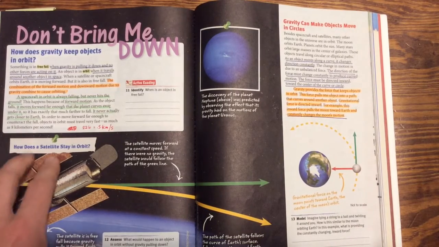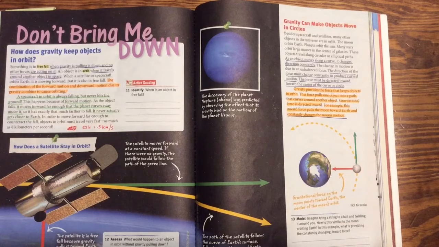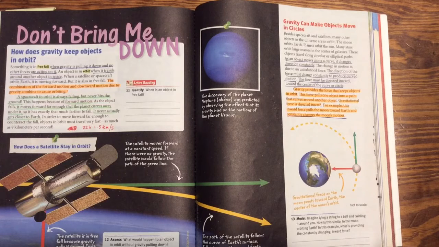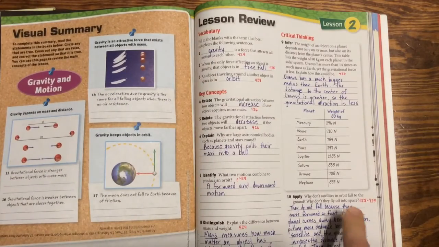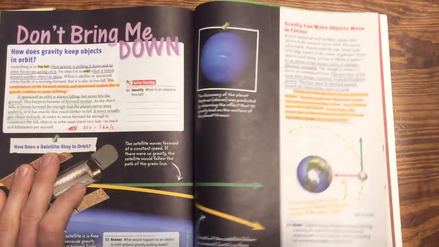Here, a spacecraft in orbit is always falling but never hits the ground. This happens because of forward motion. It moves forward far enough that the planet curves away under it, so it's exactly that much farther to fall. So it never actually gets closer to Earth. The second part: why doesn't it fly off into space?